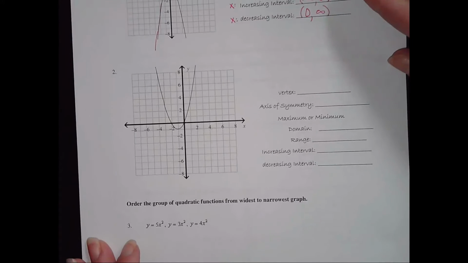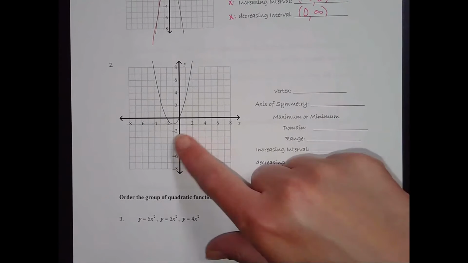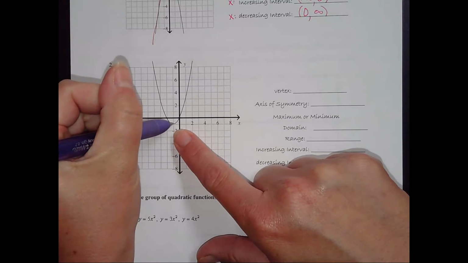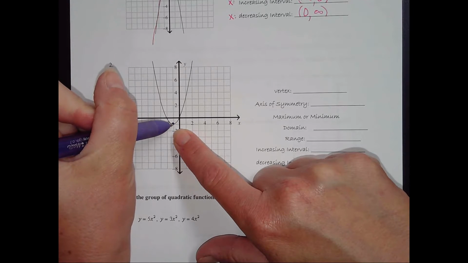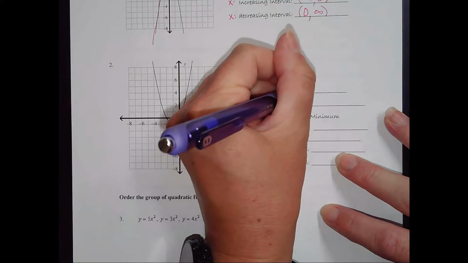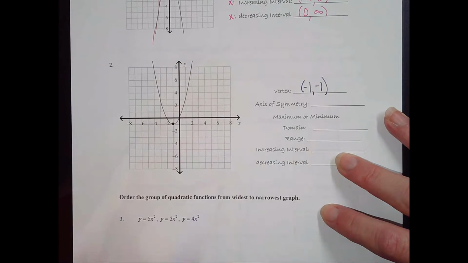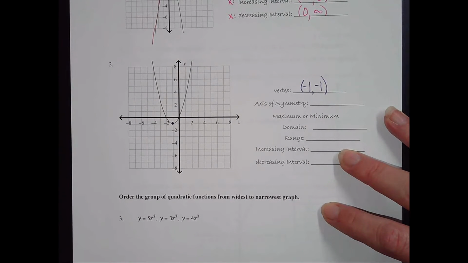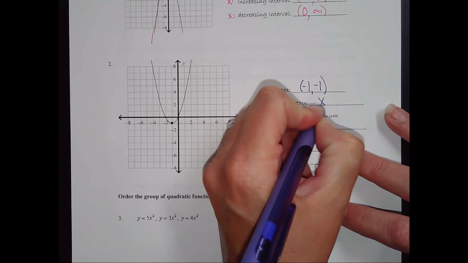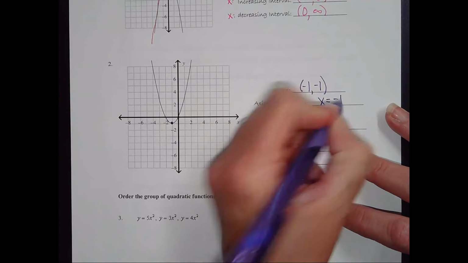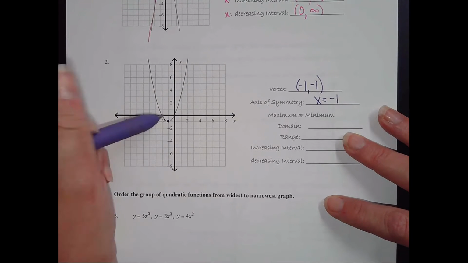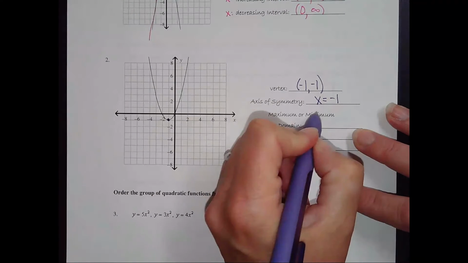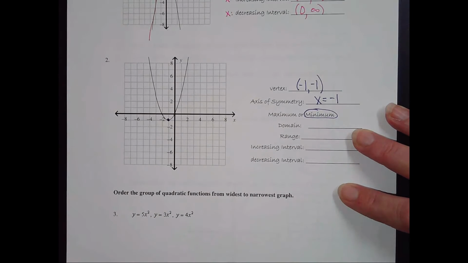All right, number 2. The vertex for number 2 is right here. Please stop talking. The vertex is right here. This is a coordinate of (-1, -1). The axis of symmetry is always x equals the x value of your vertex. And once again, you have to have x equals. This is the very lowest point on your graph, so that means that this is a minimum.